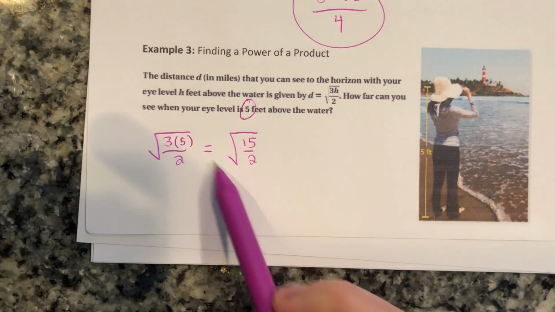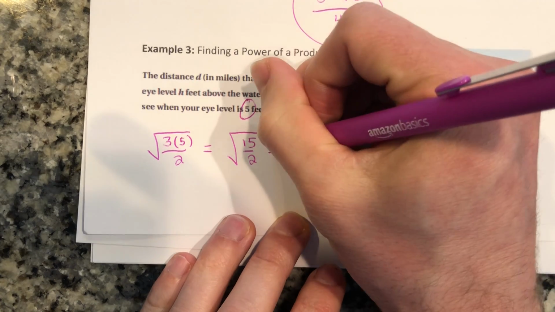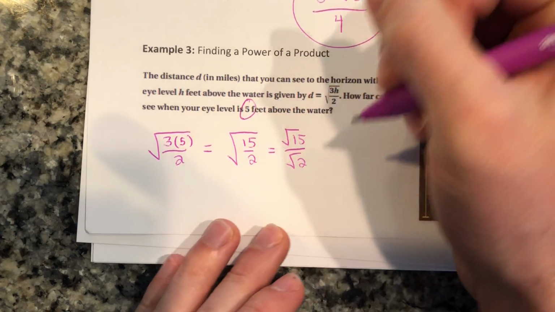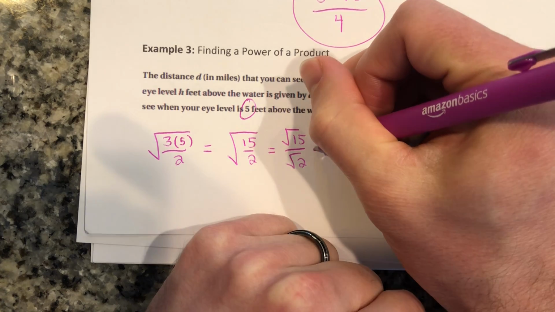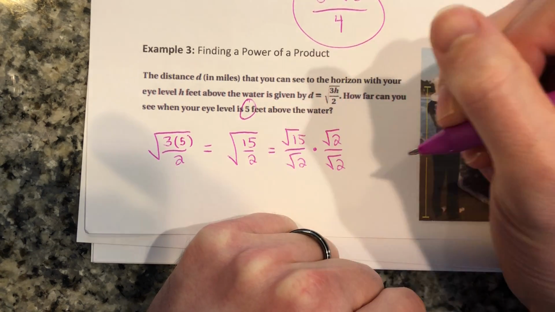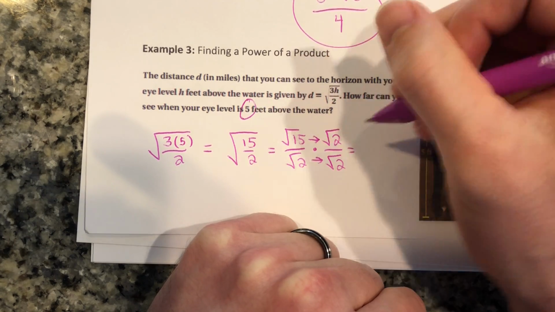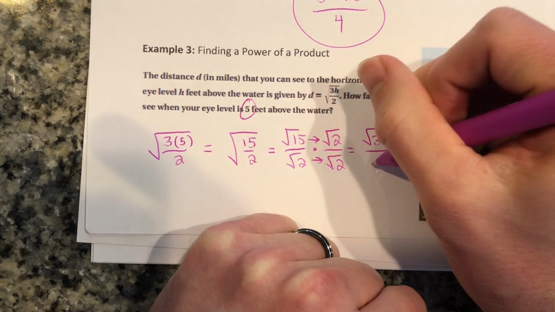And now we just go back to that first example. We need to rationalize the denominator here, because this is really saying the square root of 15 over the square root of 2. So we have a non-perfect square in the denominator, so we're going to multiply by an appropriate form of 1, which in this case is square root of 2 over square root of 2. Multiply across. 15 times 2 is 30. 2 times 2 is 4.